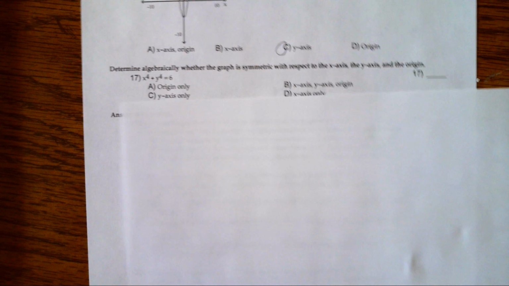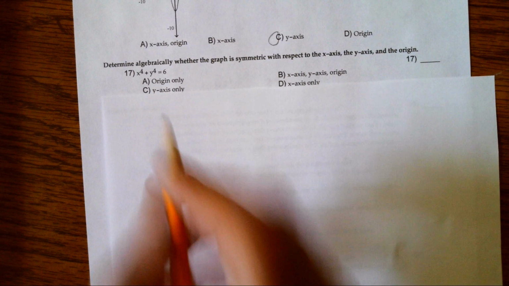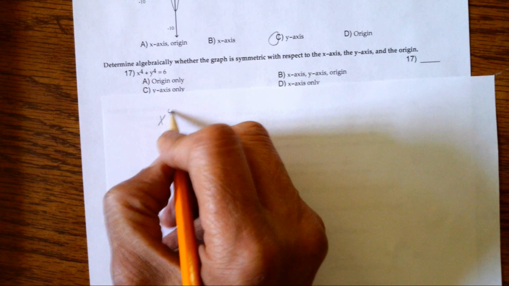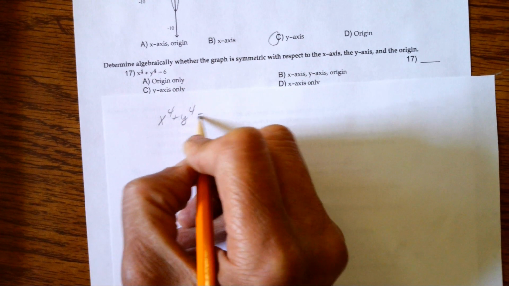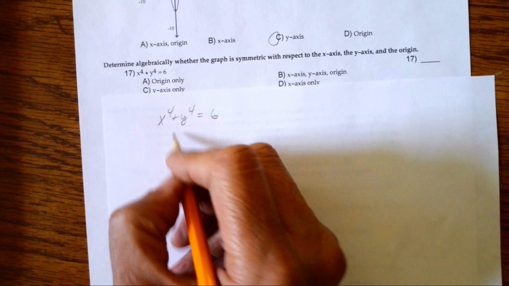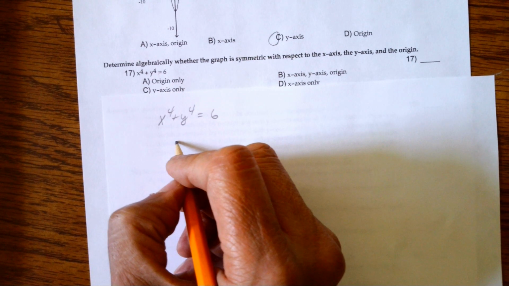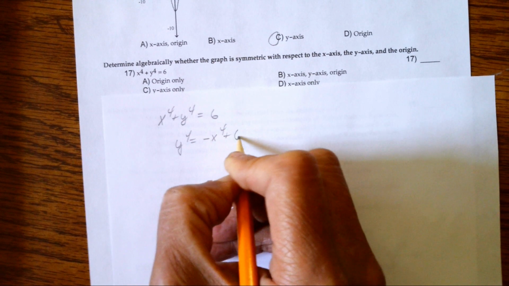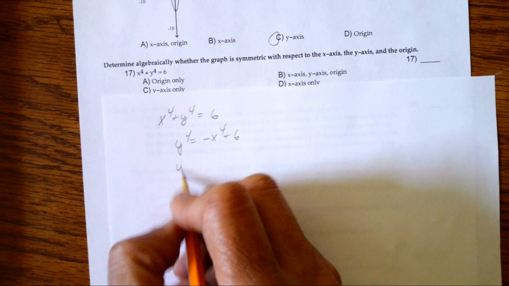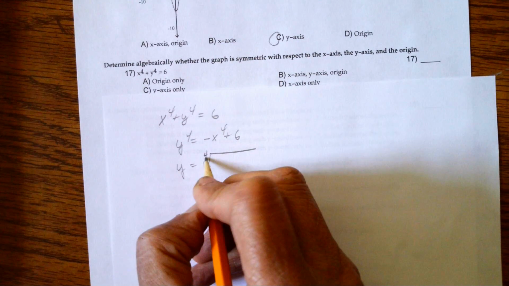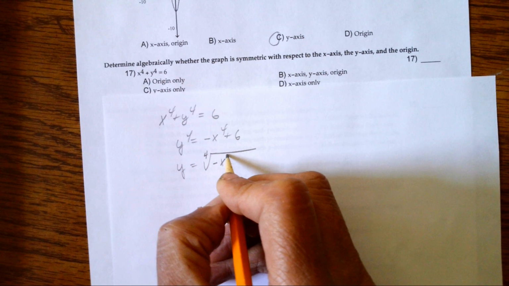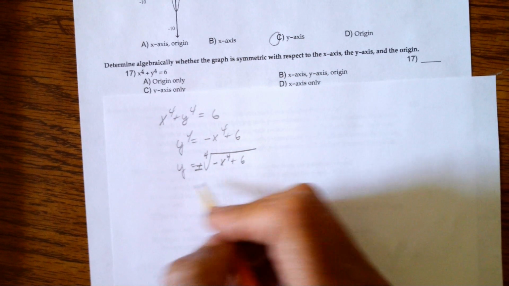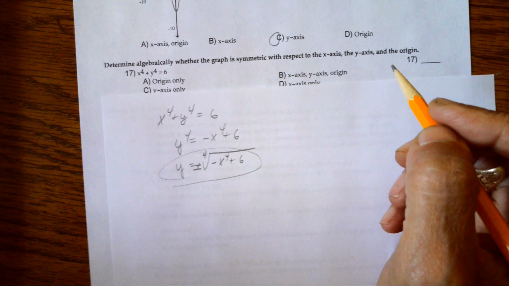Here, to graph this, I'd have to do something like this. I'd have to solve this for y. To put this into my calculator, I'd have to subtract x to the 4th on both sides. And then take the 4th root of both sides. Now, not only taking the 4th root, but I have to do the plus and the minus. This gets to be a little too much work.